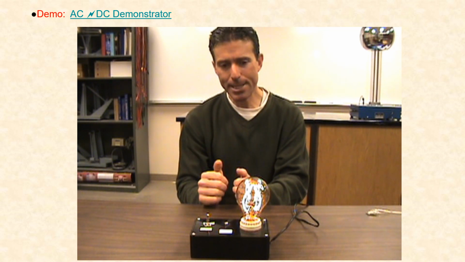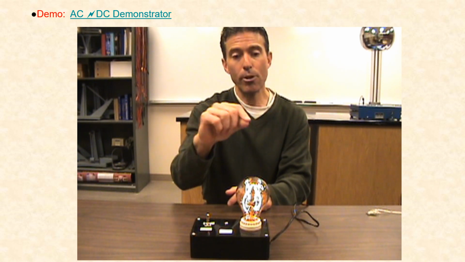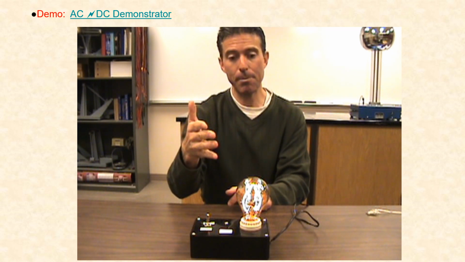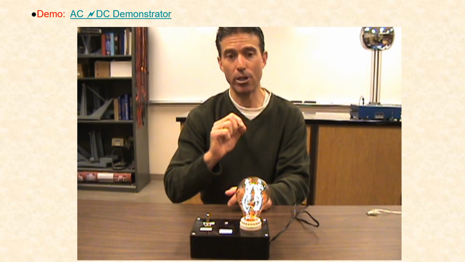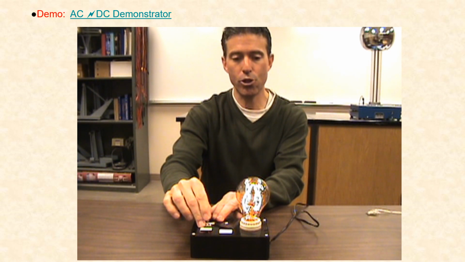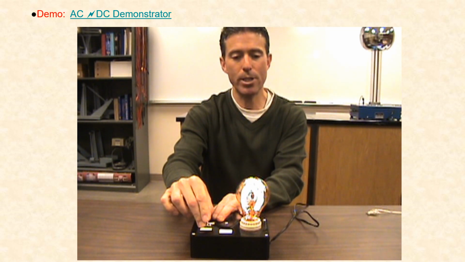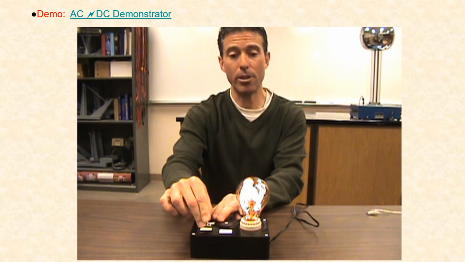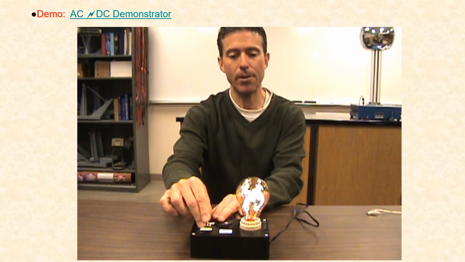If I put it on the AC setting, however, since those electrons are moving first one way then the other way, the force on those charges in the filament, because of the magnetic field, will first be in one direction and then in the other direction. This will cause the filament to oscillate back and forth as the force changes. So here it goes. Here's the AC setting. And you'll see that filament goes crazy, as the force is not always in the same direction because the motion of electric charge is not always in the same direction.